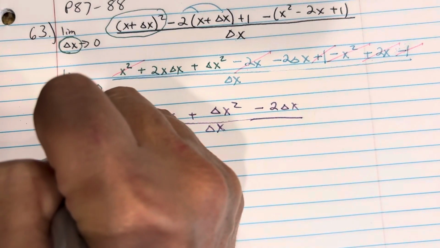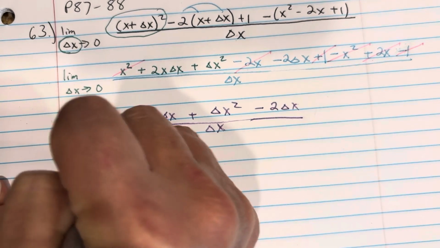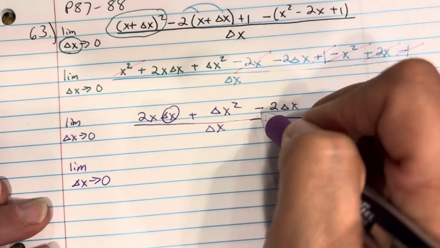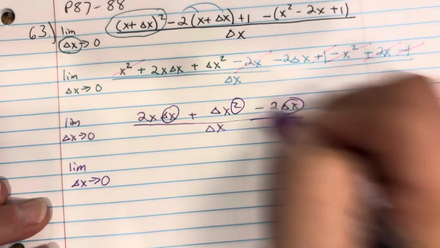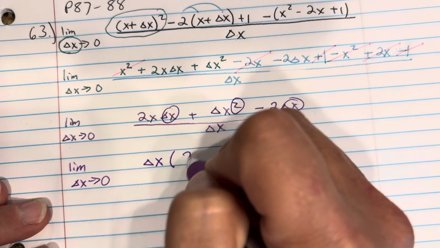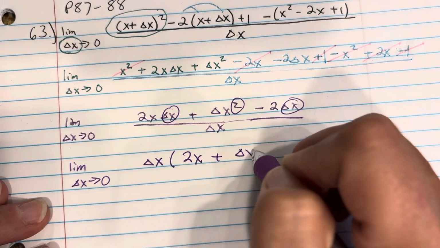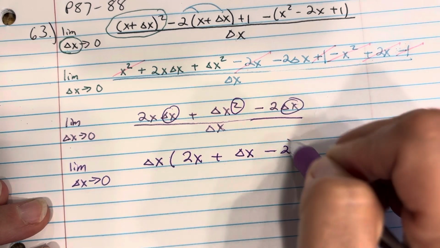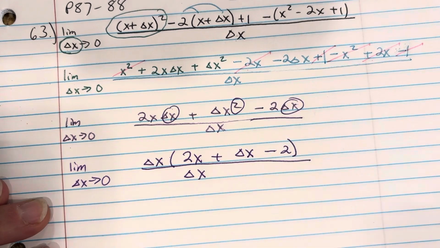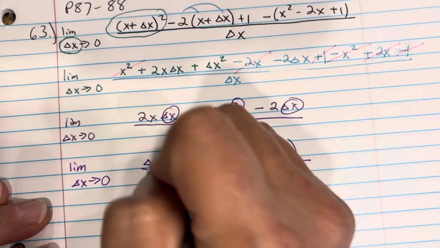I'm going to rewrite my expression one more time. I have the limit as delta x goes to 0. And I have delta x, and this guy is squared. So I'm going to pull out, factor out my greatest common factor. I have delta x times 2x plus delta x minus 2, all over delta x. And so now I can see that these delta x's divide out.